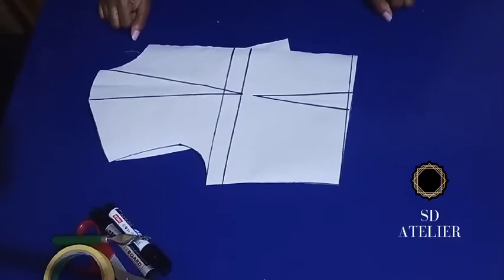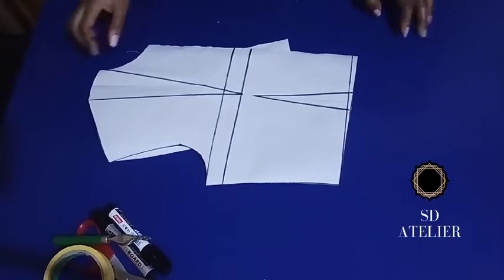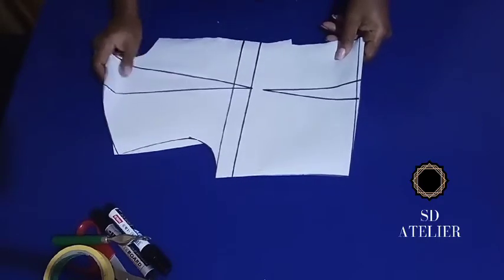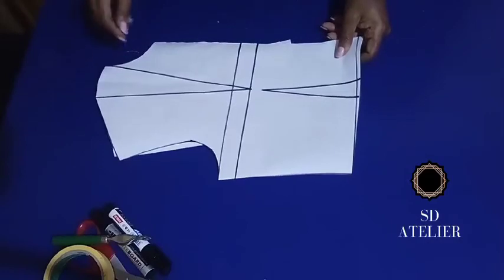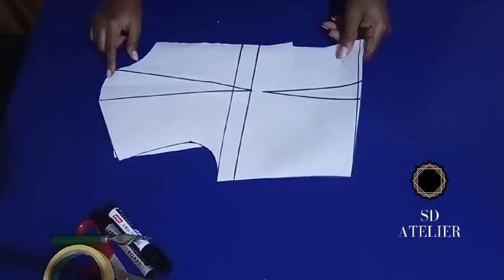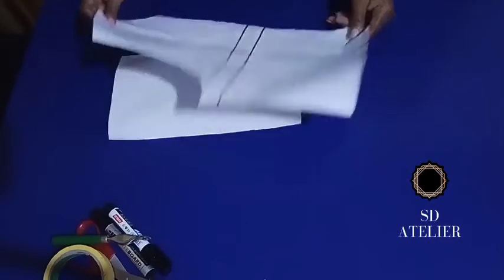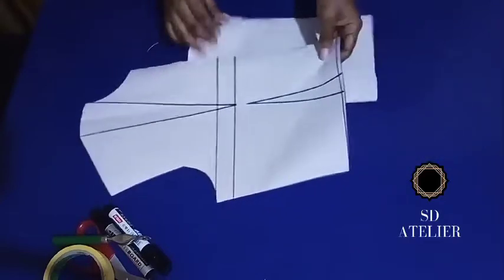In today's tutorial, we'll be making the shirt dress you saw on the thumbnail. I'll be needing my bodice block. If you have not seen the video, I'll leave the link down for you to watch. Okay, so I have my bodice block here with me. I'll be starting with the front block.